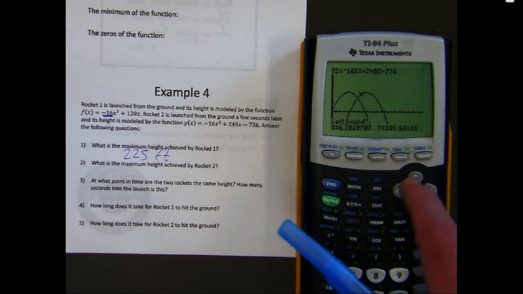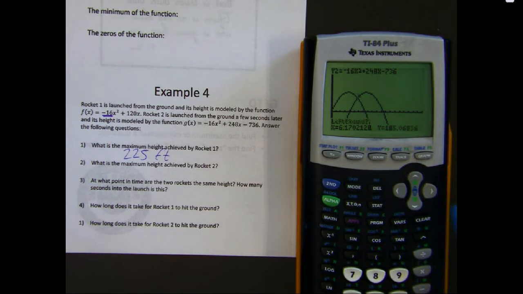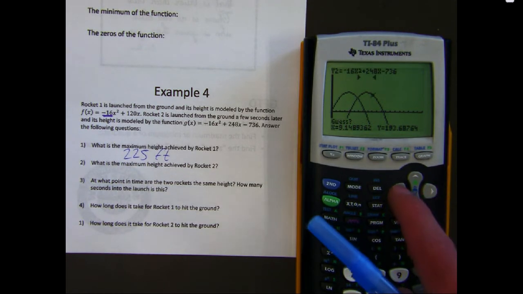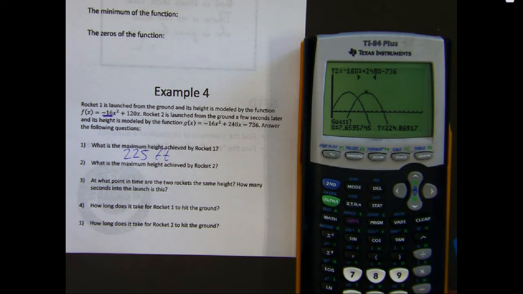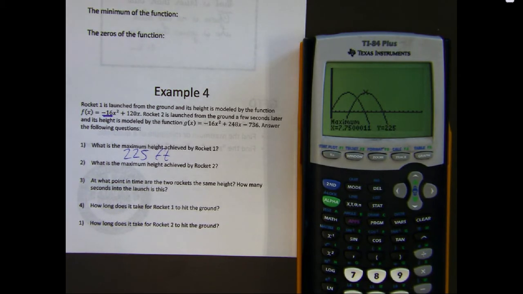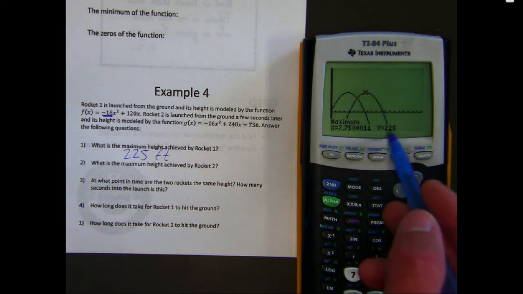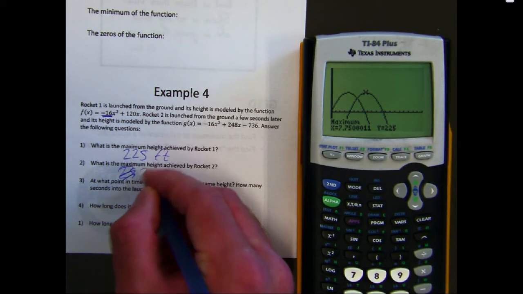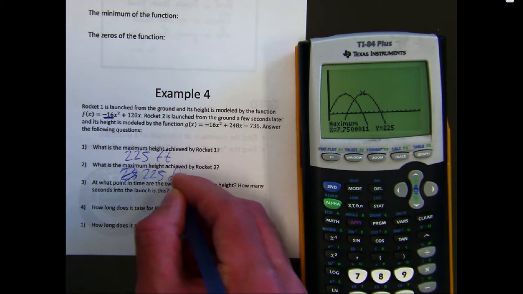So we want to make sure it's to the left of that maximum point. Hit enter. Then to the right of that maximum point. Hit enter. And put your guess kind of close to where it is. You end up with 7.75 and then 225. We're only curious about the y value, so it reaches the maximum height of 225 feet.